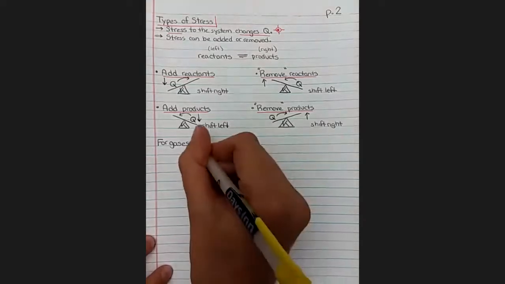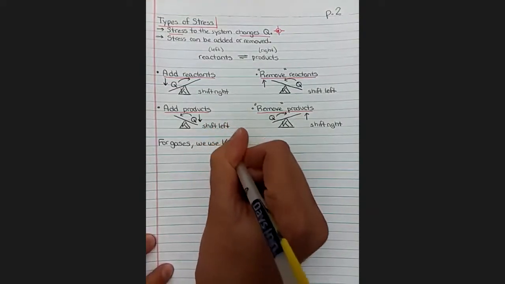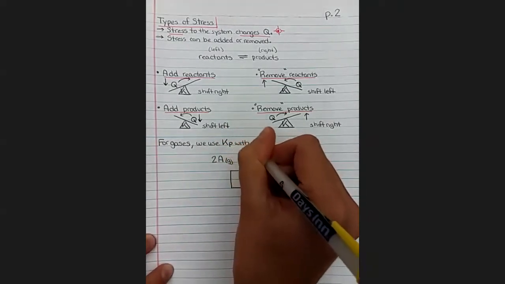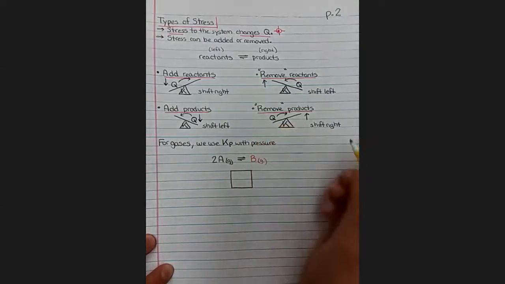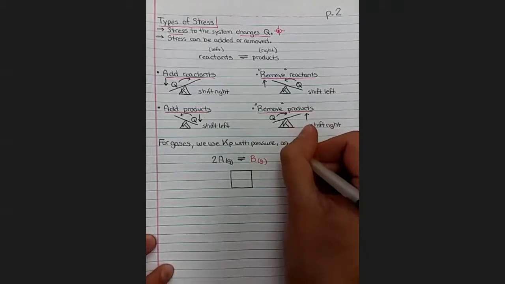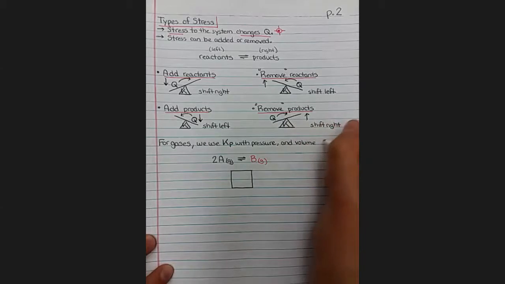So for gases, when we write our K, we usually write the Kp form, the one with the pressure in it. So pressure is like a way to measure concentration of gases. And something that affects the concentration of gases is the volume. It's one of the first things we learned in this course.